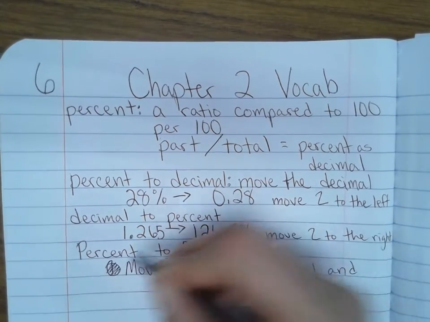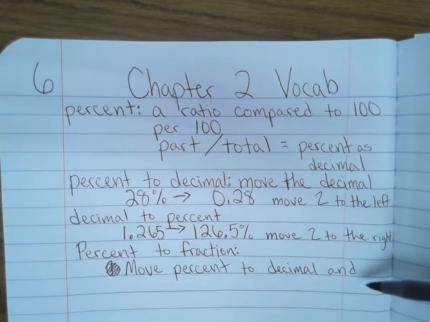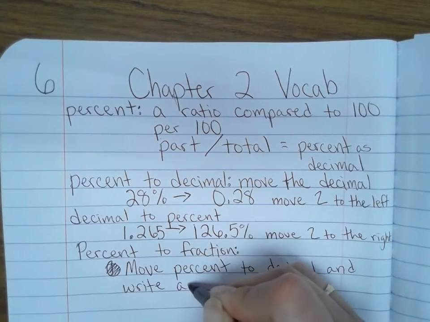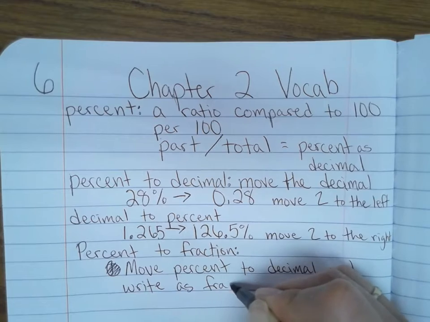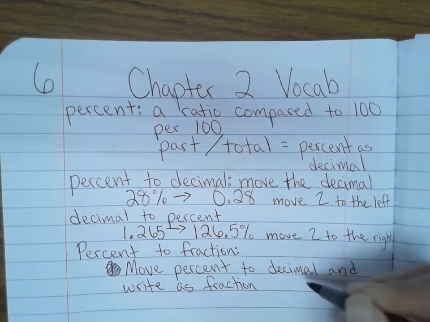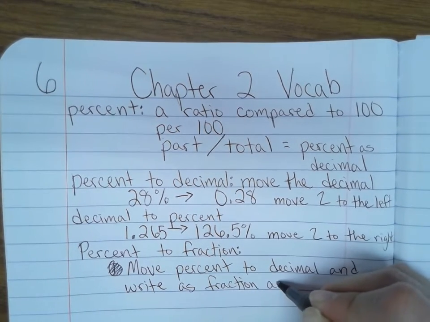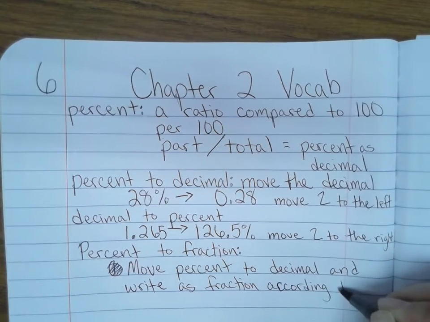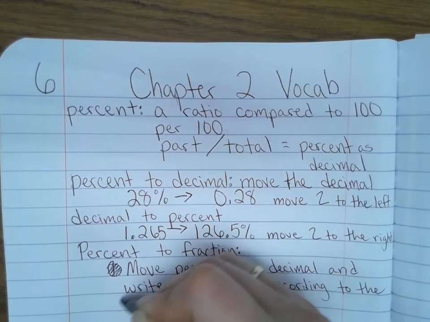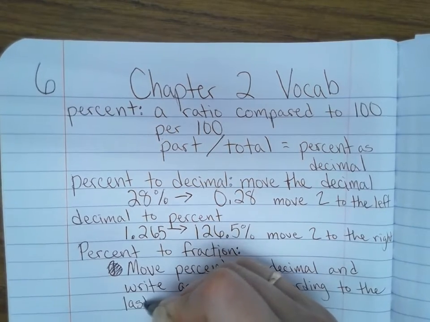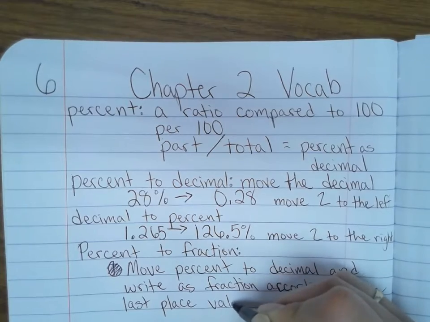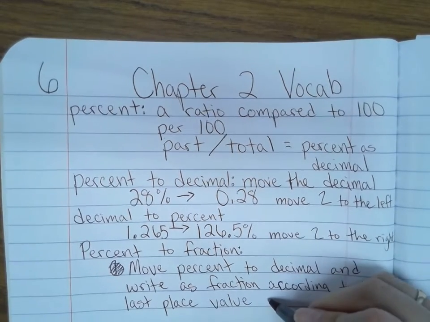Actually, this is the only way I really want you to think about this. So move percent to a decimal and write as a fraction according to the last place value, and reduce.